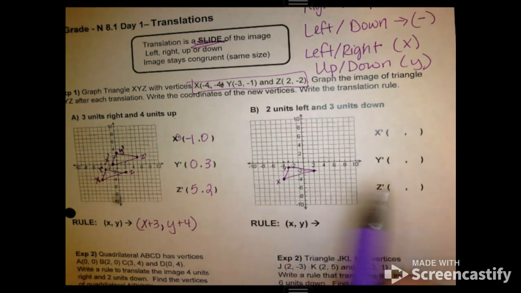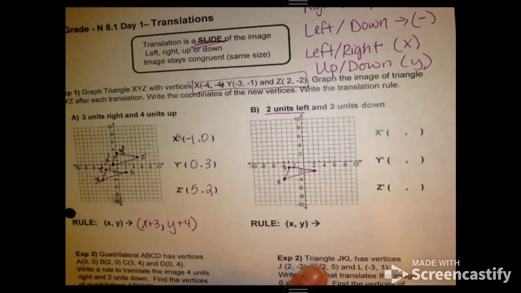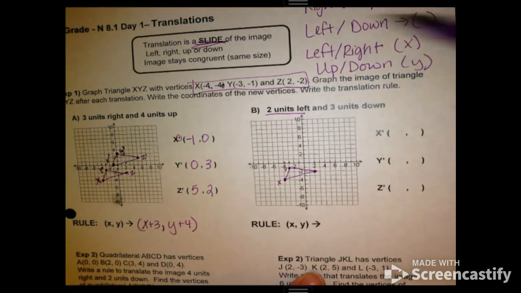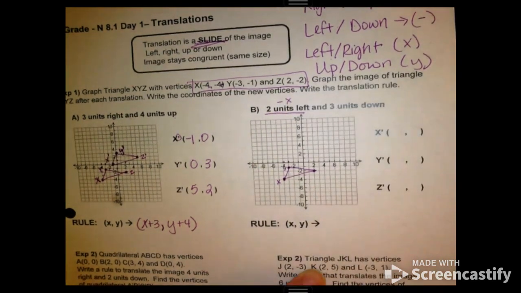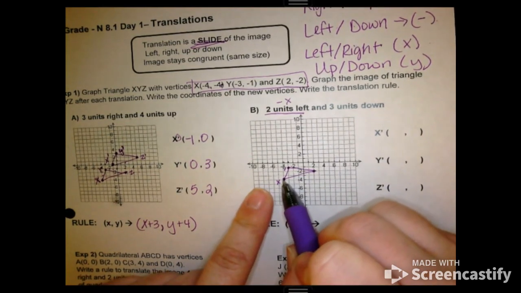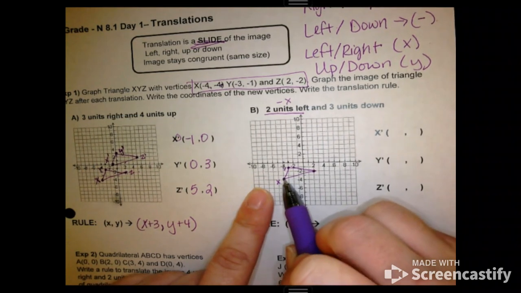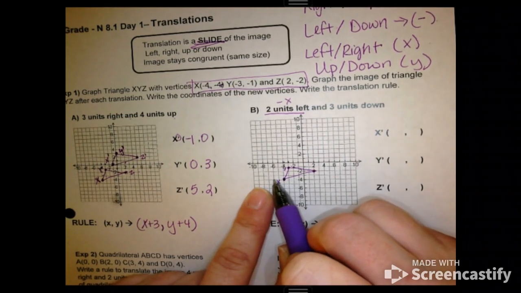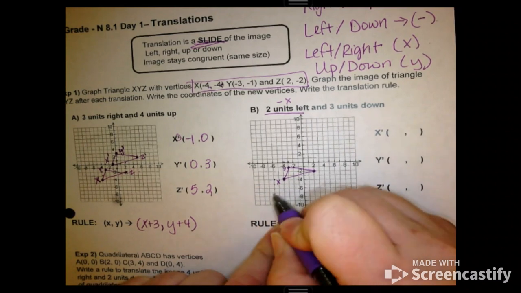Except now it's telling us 2 units to the left. If I see left, I know that I'm subtracting on the X. So my X, I'm going left 2 and 3 units down. 1, 2, 3.